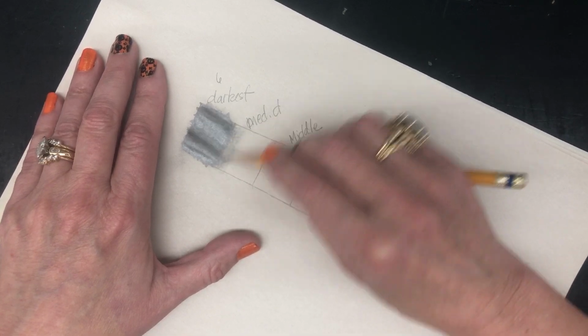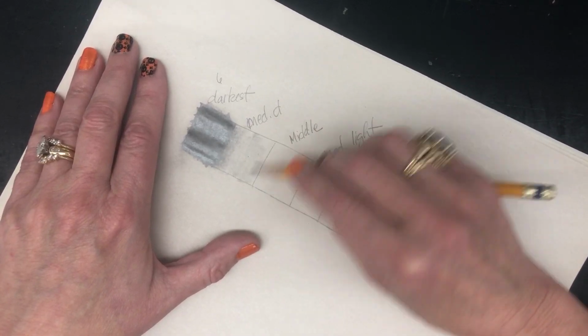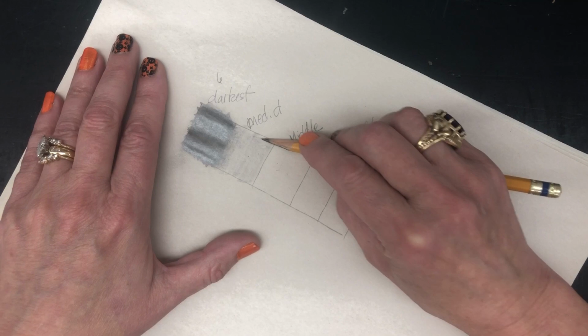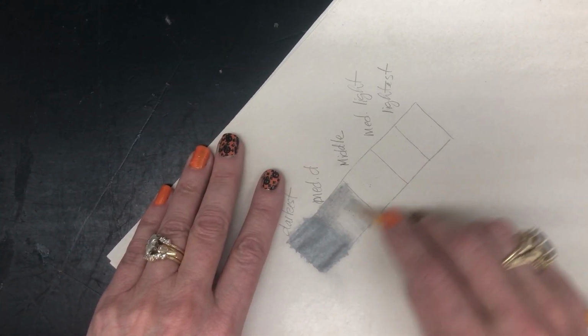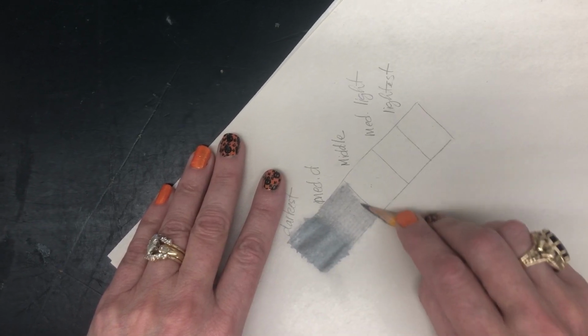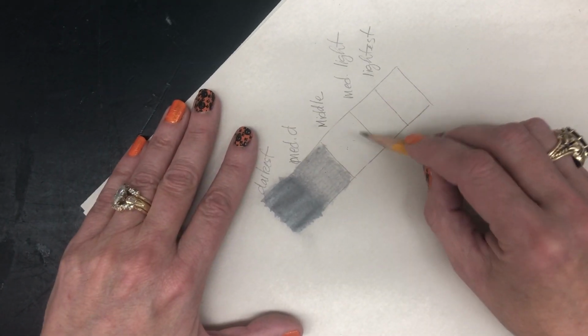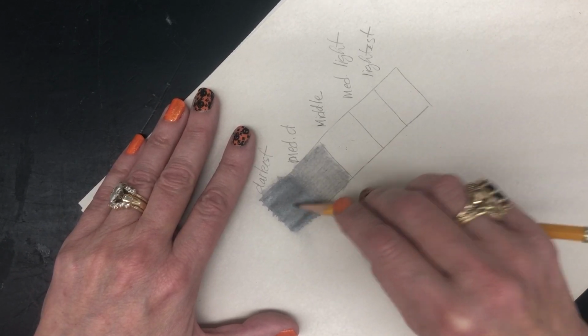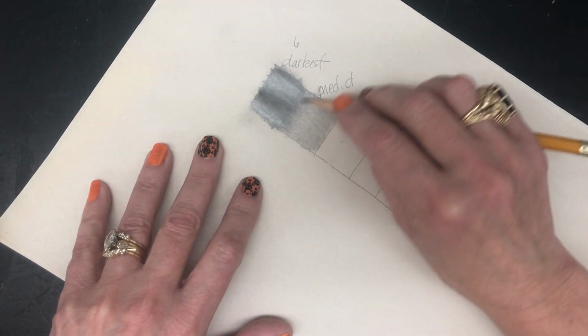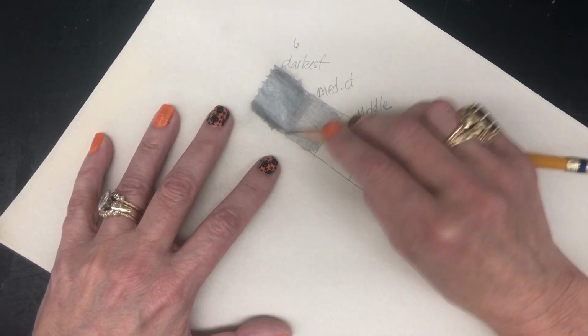Now I'm going to do my medium dark. I'm going to start a nice even layer, and then I'm going to go another direction too. And I need to use my observation. I want to stop shading this one before it gets that dark. 3.